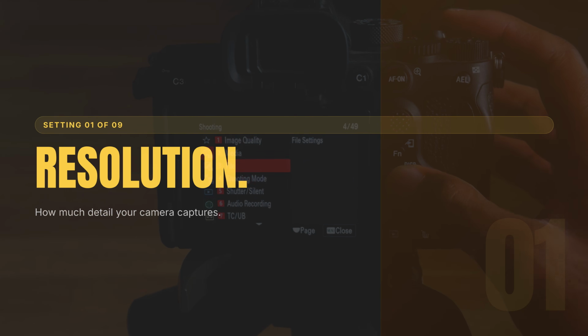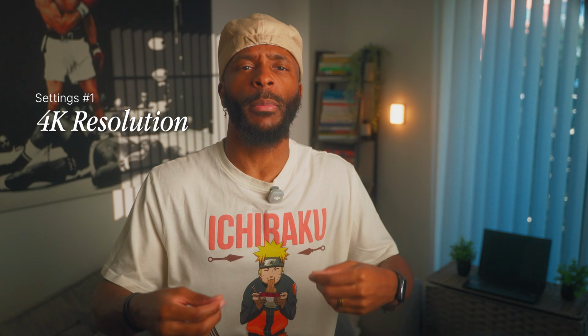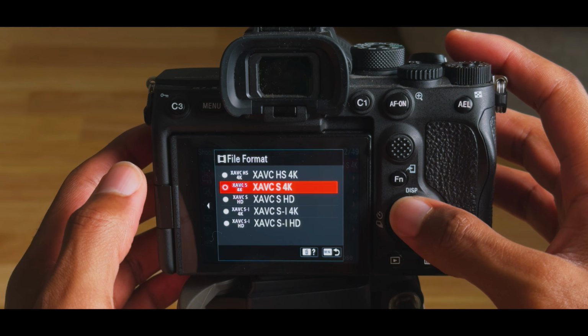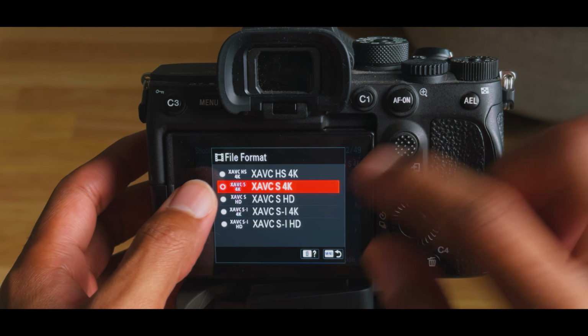Okay, so the first setting is resolution. Now, I shoot in 4K always. Now, I know what some of you are thinking, 4K files are huge and my computer struggles with them. And look, that's a fair point. Now, if your editing machine genuinely can't handle 4K, don't worry about it, just shoot in 1080p. That'll do. It's still a great image, but here's why I encourage you to work towards 4K as soon as you can.